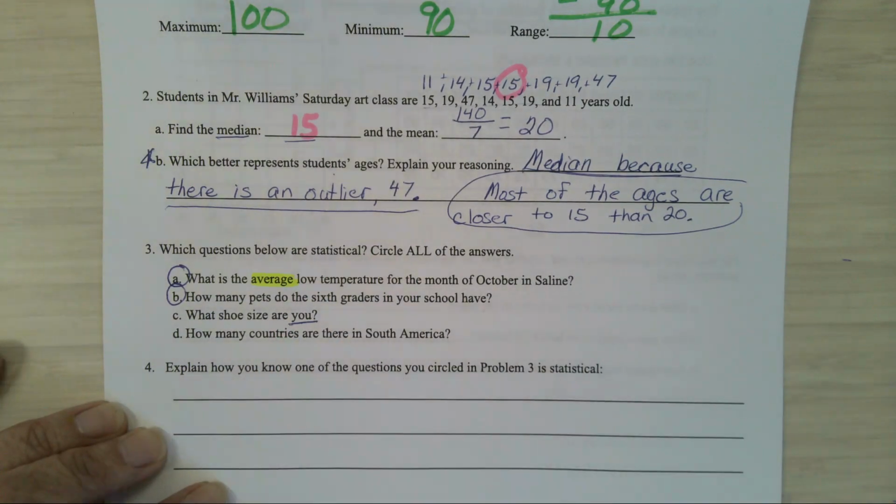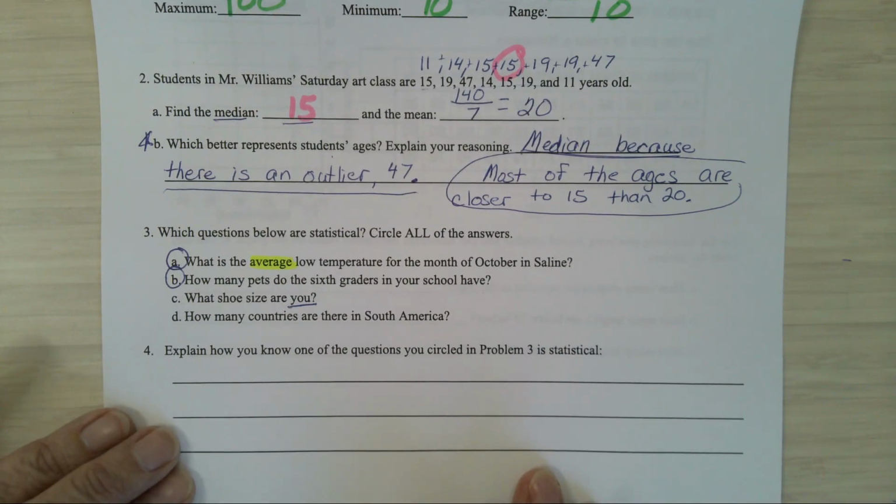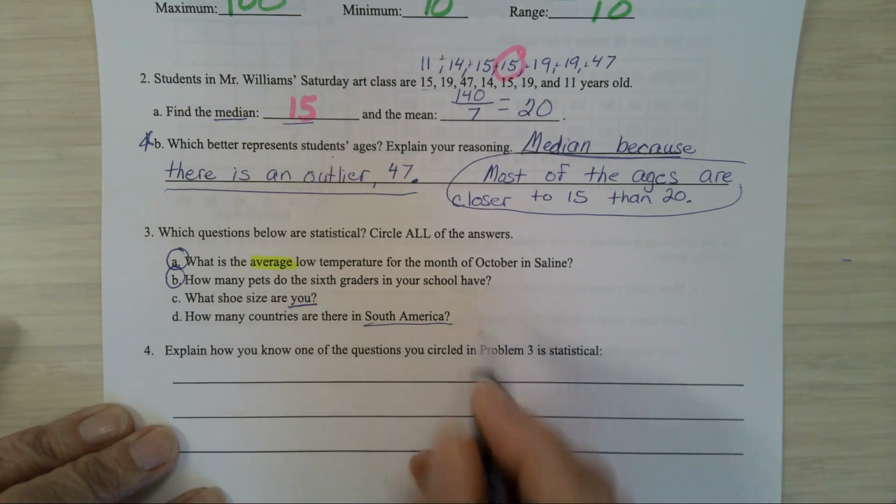What shoe size are you? That's one answer. Even though some of us are in between an 8.5 or a 9, something like that, still it's one size. How many countries are in South America? It's an exact answer. It's not a statistical question.